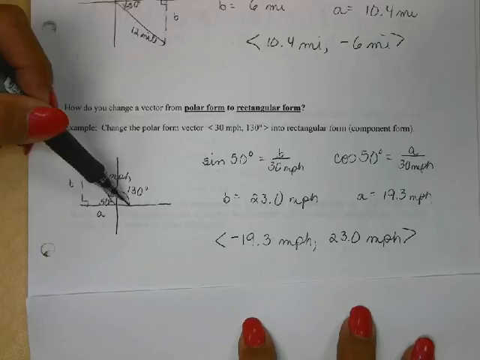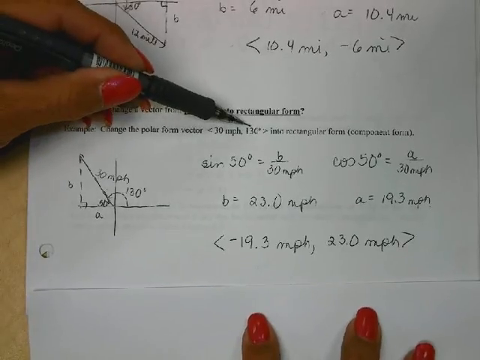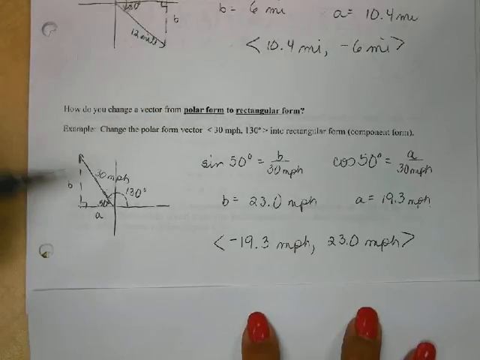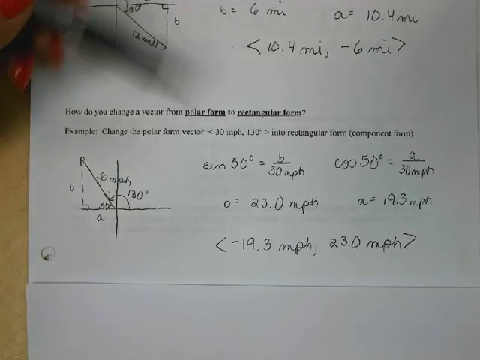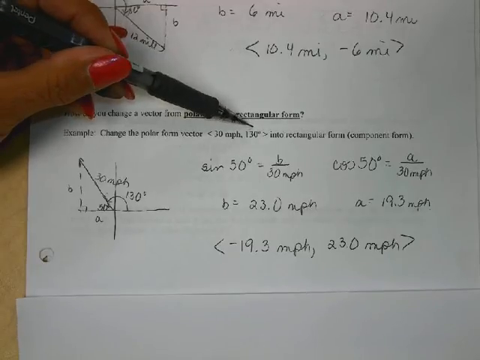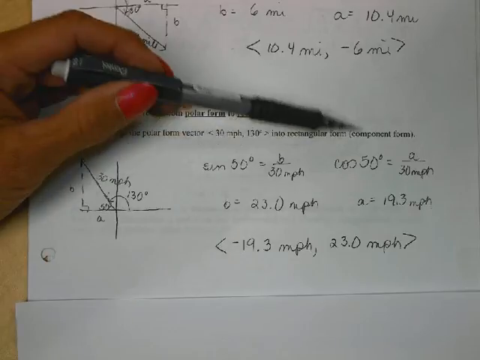So polar form is your traditional way of showing the measure of the angle. So I know I have to rotate 130 degrees from the positive x-axis, and I need to make the magnitude or length of this vector be 30 miles per hour. So this would be an example of a velocity vector. I know its speed and I know its direction.